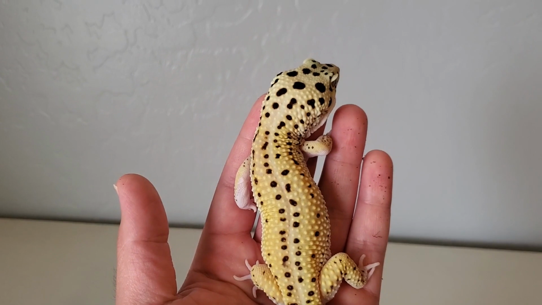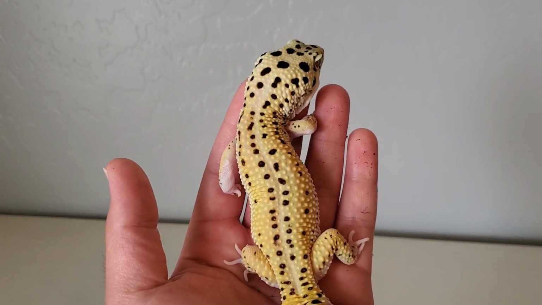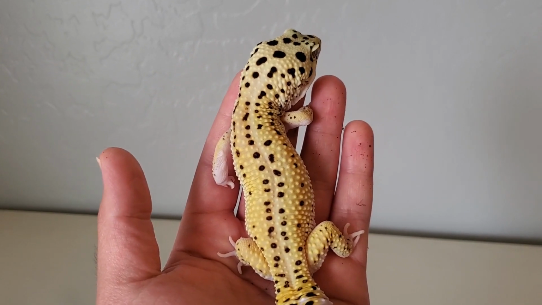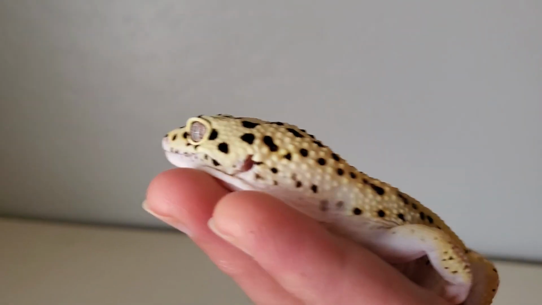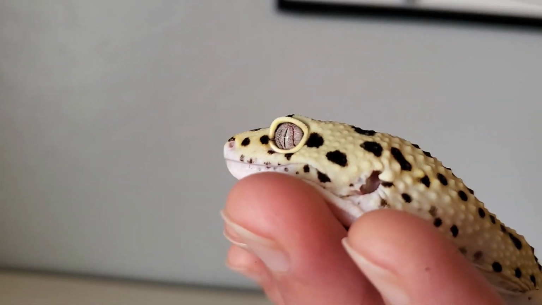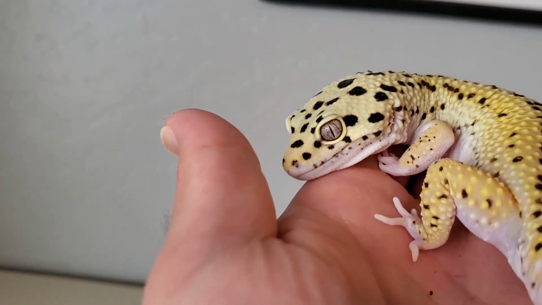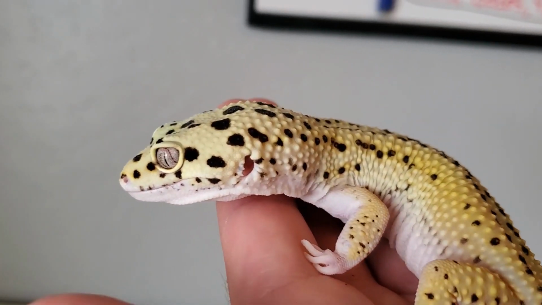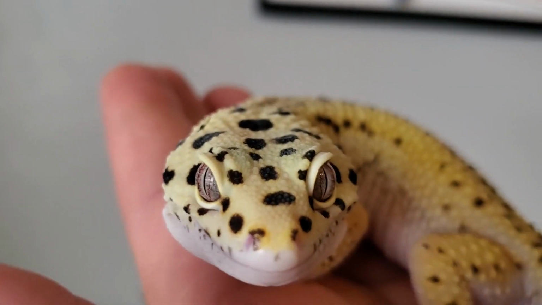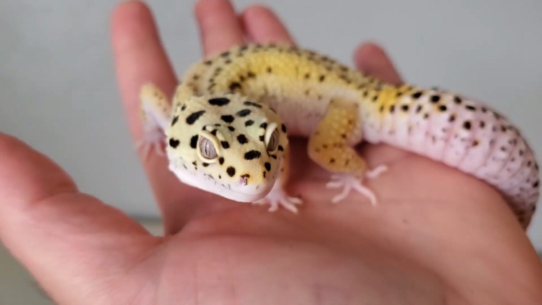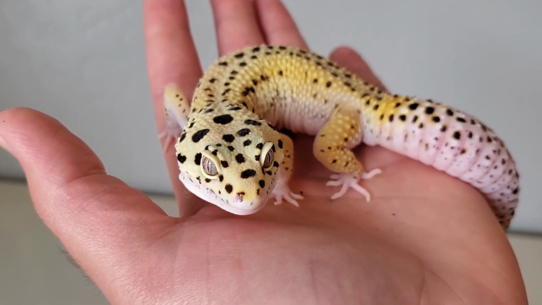Again, similar to blue eyes in parents. One parent cannot just pass on to you the blue eye gene. Both parents have to pass it on for you to have blue eyes. So similar with leopard geckos, to be a true 100% albino, both parents have to pass on a copy of the albino gene. With this guy, only one of his parents passed on a copy of the albino gene, making him what we call in the industry het, or carrying for albinism.